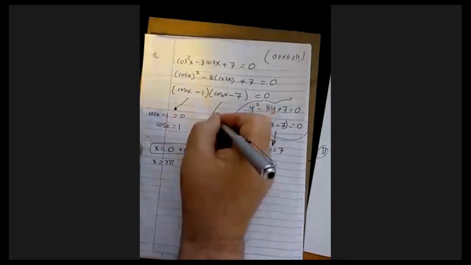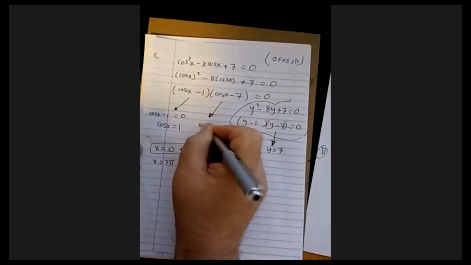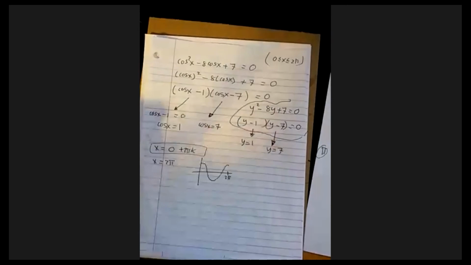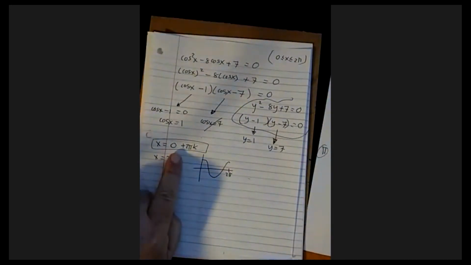What about this fella? That's a weird one. Can you think of any angle that has a cosine equal to 7? No, I cannot. And nobody should be able to, which means you don't get anything from that one, which means all your answers are in here.